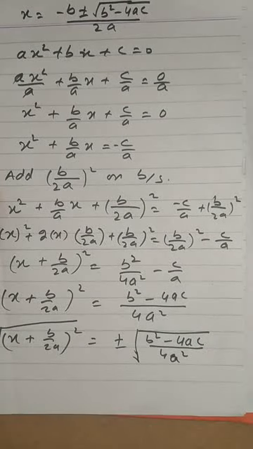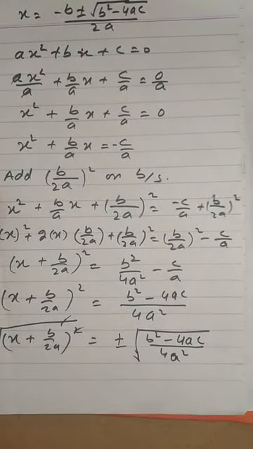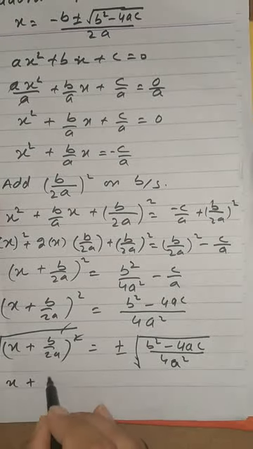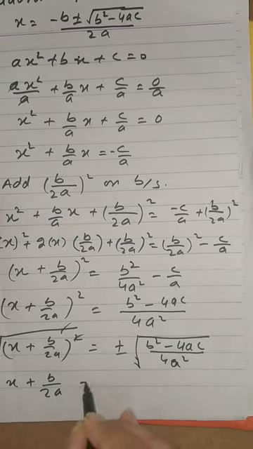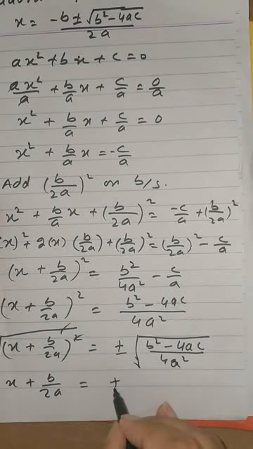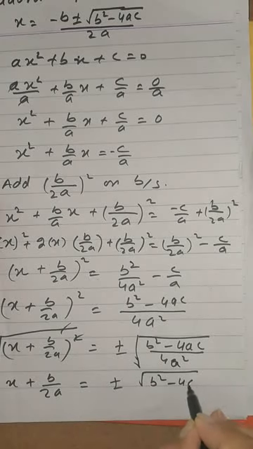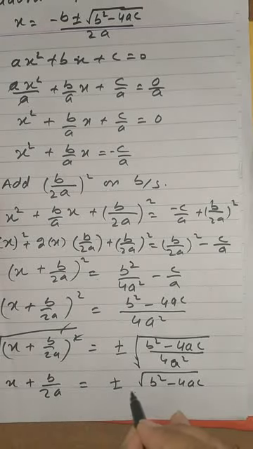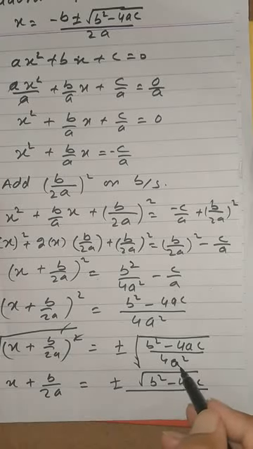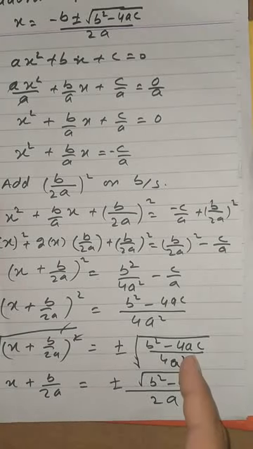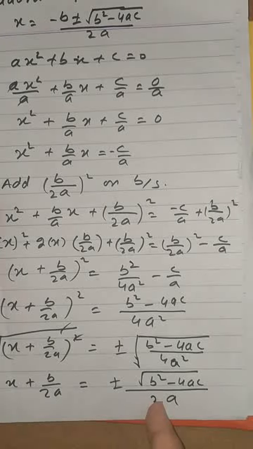Next, this square root cancels with this 2. We get here x plus b divided by 2a equals plus minus under the root b square minus 4ac. And when we take 4a square out of the square root, we get 2a. A square under root we get a, and 4 under root we get 2.